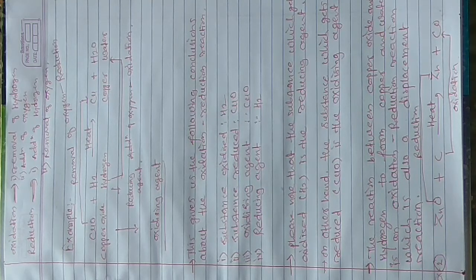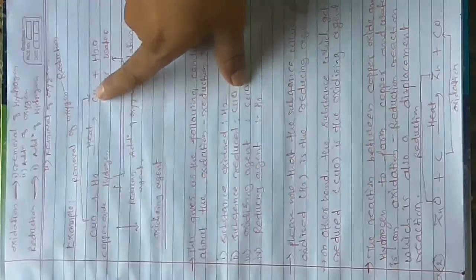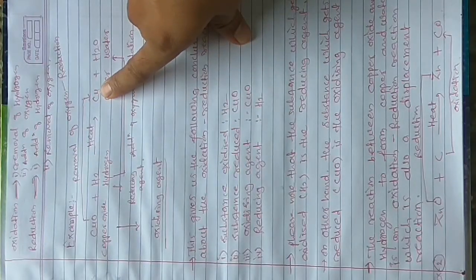It means that according to our definition, removal of oxygen means what? Removal of oxygen means reduction. I want to make it clear here: copper oxide is there and it is turned into copper.